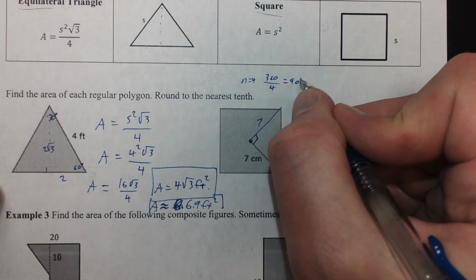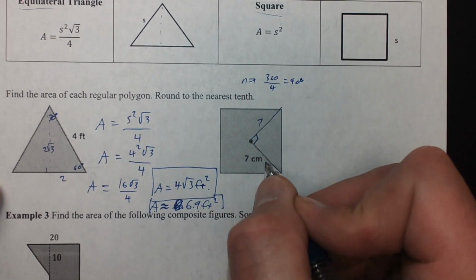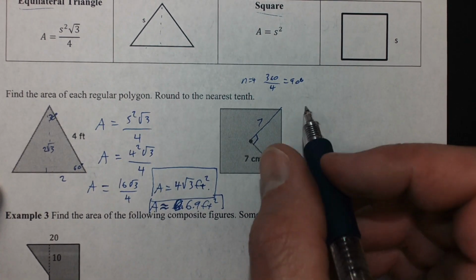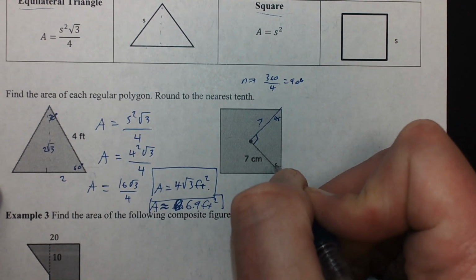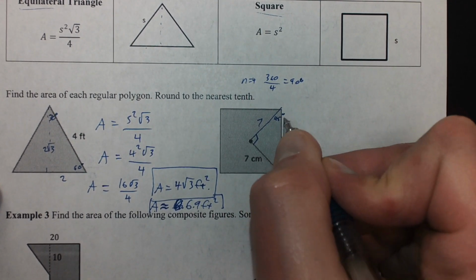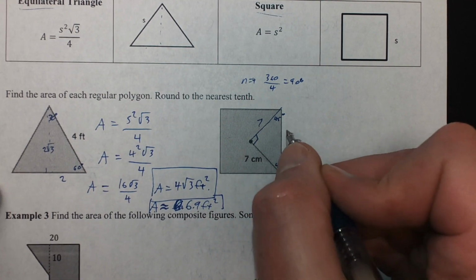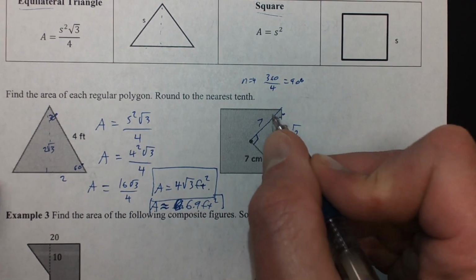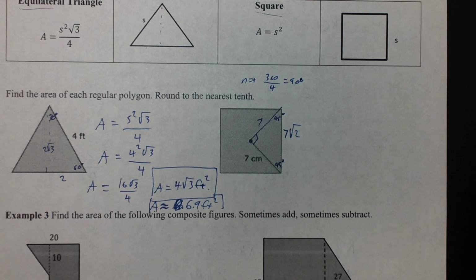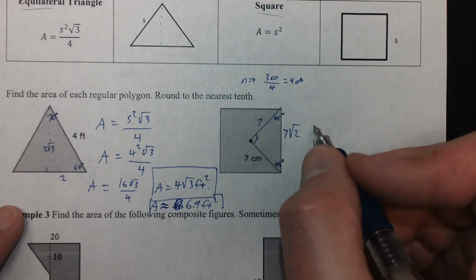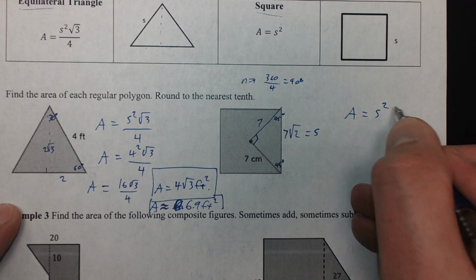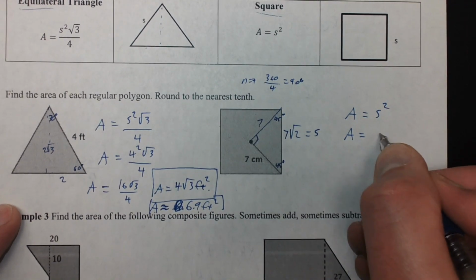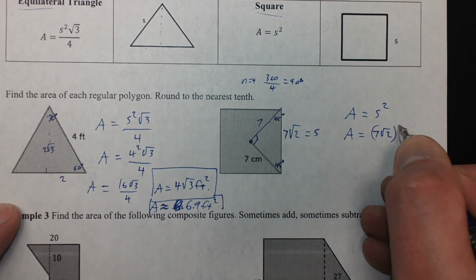90 degrees, which means if this is 7 and that's 7, this is really a 45, 45, 90. And that means if that's 7, 7, this must be 7 root 2. Leg root 2. Okay, so then what? 7 root 2 is actually equal to our side. And we know area is equal to side squared. So area is really equal to 7 root 2, the whole thing, squared.